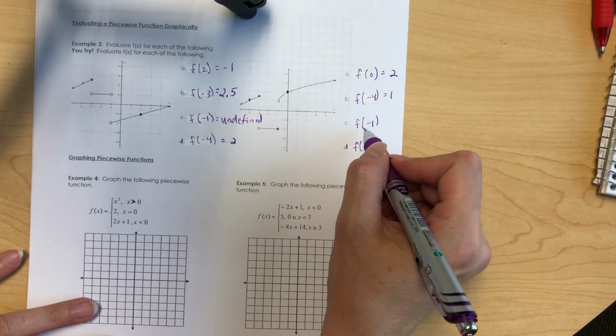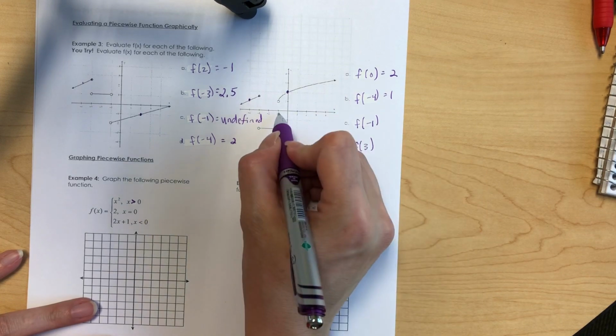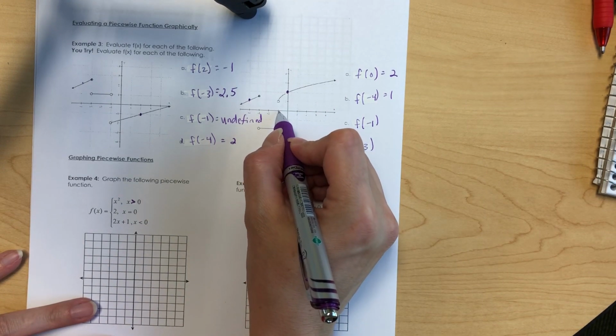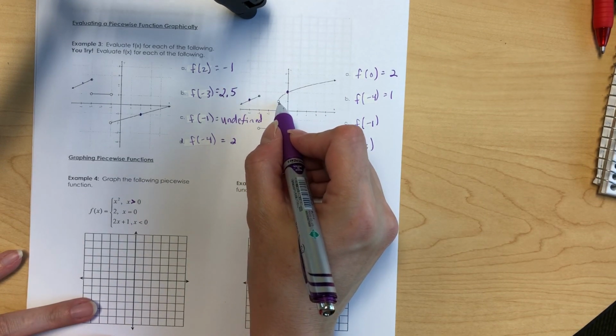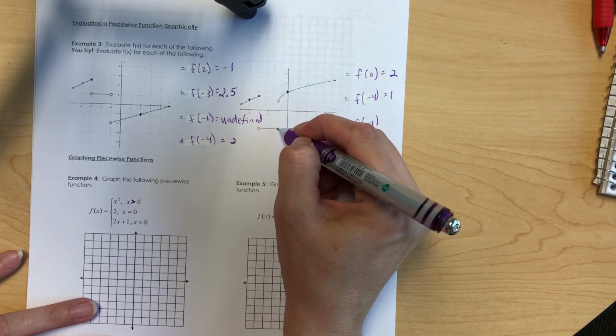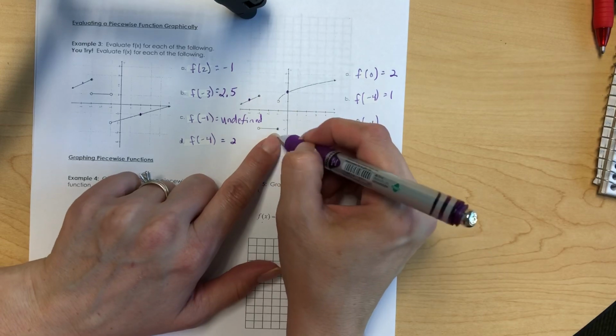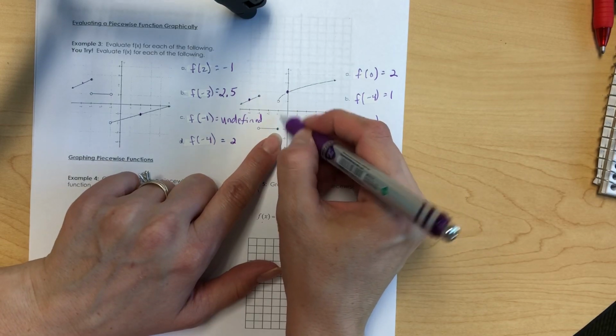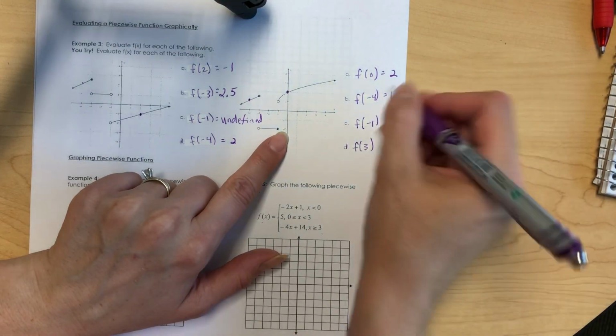Part C, f of -1. So x is -1. I find the function when x is -1. So I see this, but I see an open circle. That's not the right spot. Come down here and I see a closed circle. So this is where the function is defined at -1, and the y value is -2.